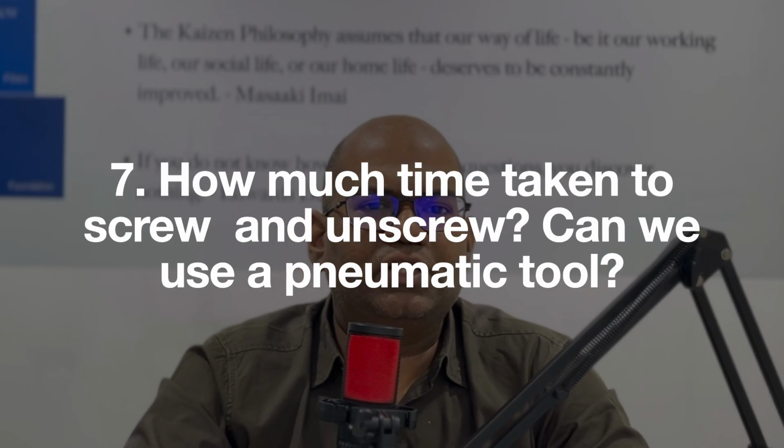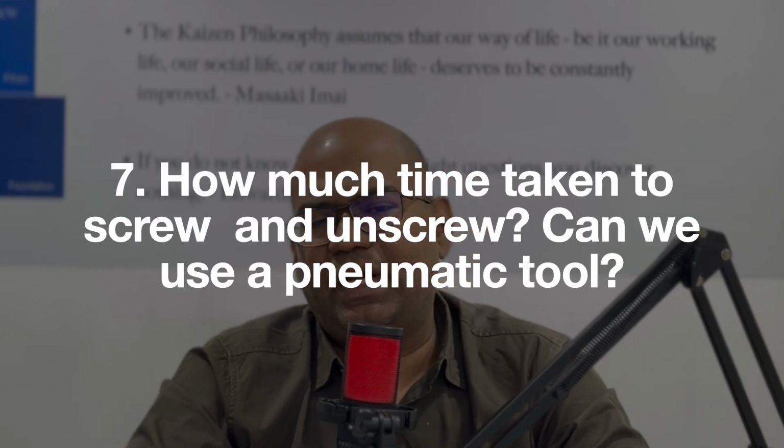How much time does it take to screw and unscrew the bolts and nuts? So can I use a pneumatic tool? In case you are not able to do a quick coupling, can I use a pneumatic tool to reduce the time for screwing and unscrewing? So that is the seventh point.